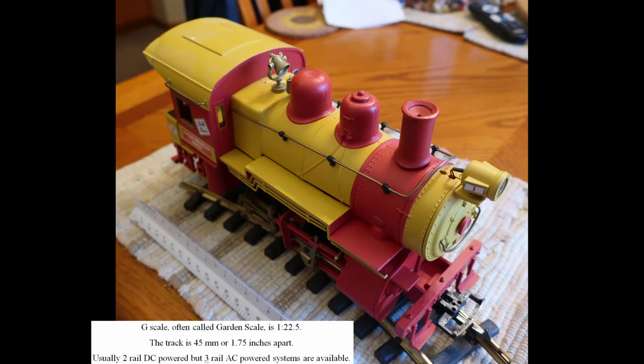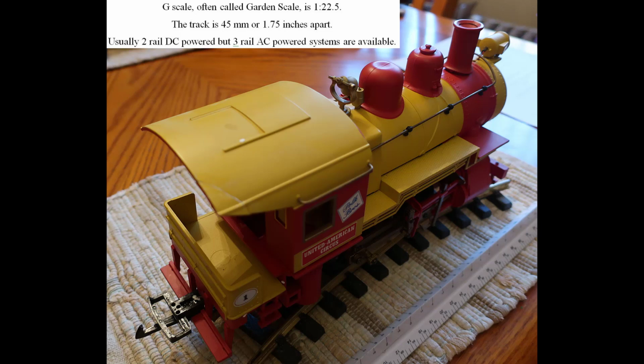If you thought O scale was big, walk over and see G scale. G scale's fun. So they go from Z, being the smallest, smaller than I would ever consider buying, to N, which is pretty small and needs a more mature person to operate with, to HO, which is half O, to S. From S, it goes to O, also called Lionel scale, to G, which is also called garden scale.